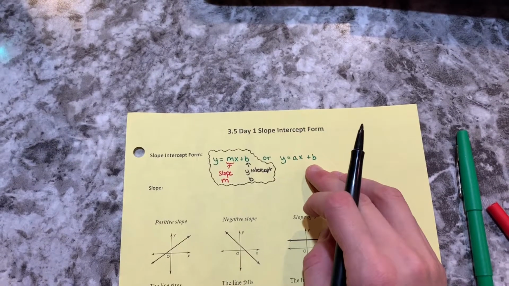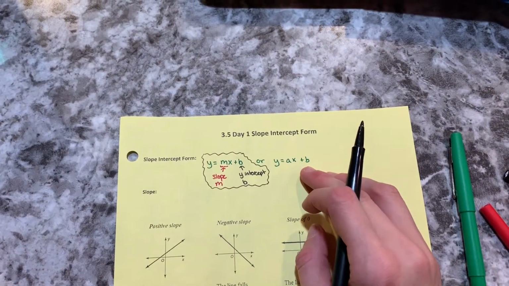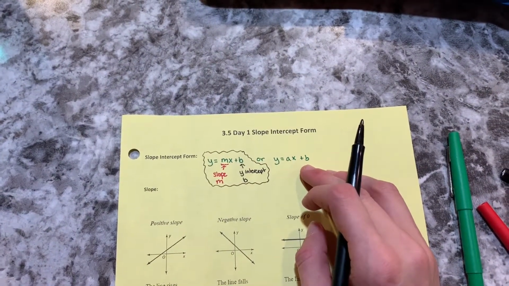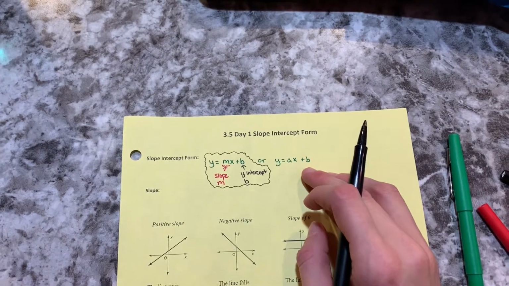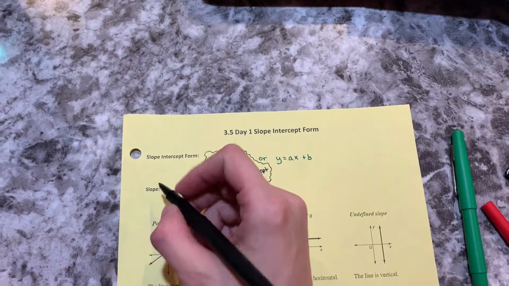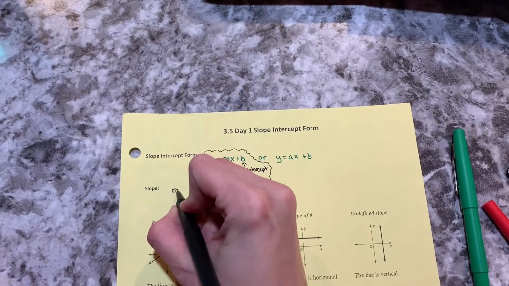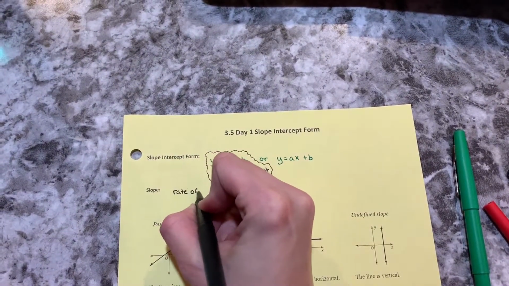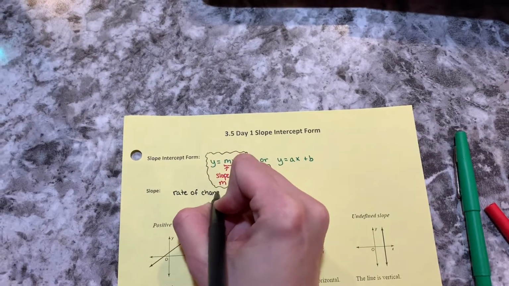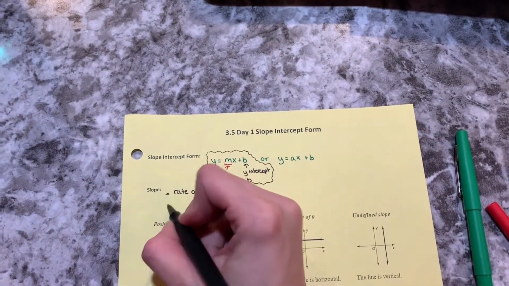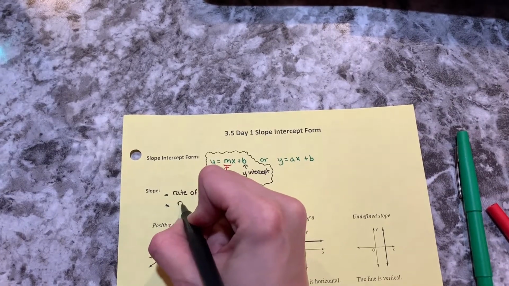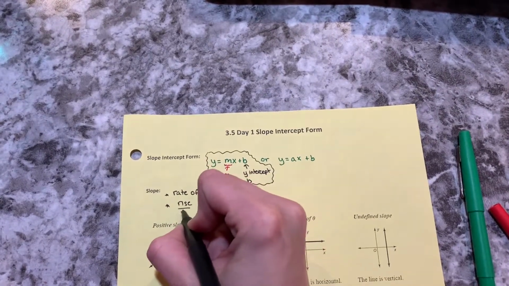So what actually is slope? When we were talking about how to tell if something was linear or nonlinear, we checked to see if there was a constant rate of change. That's what slope is. Slope is the rate of change. And when we talk about slope, we're really finding the rise over the run.